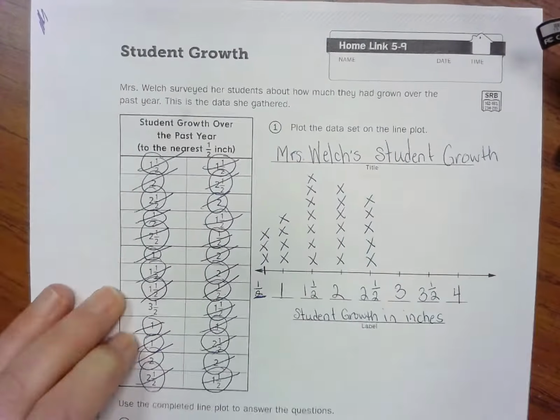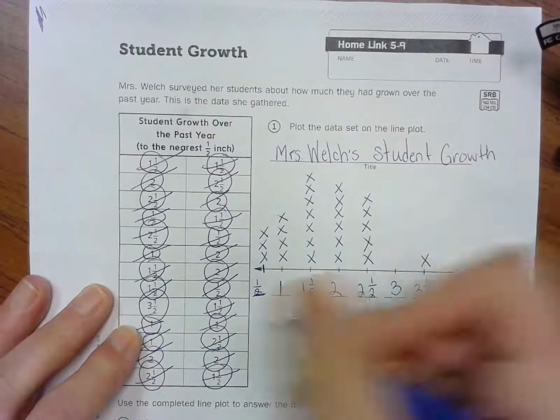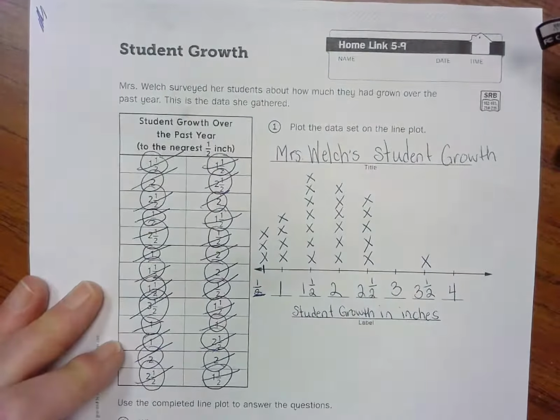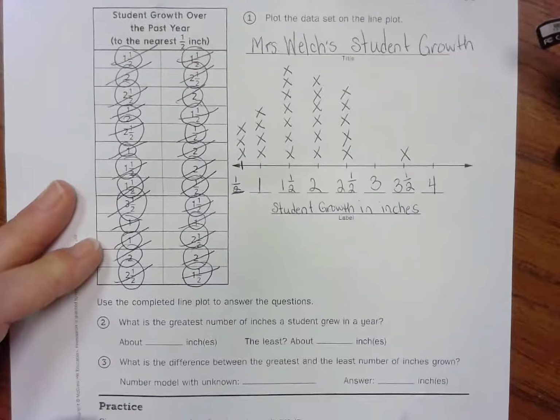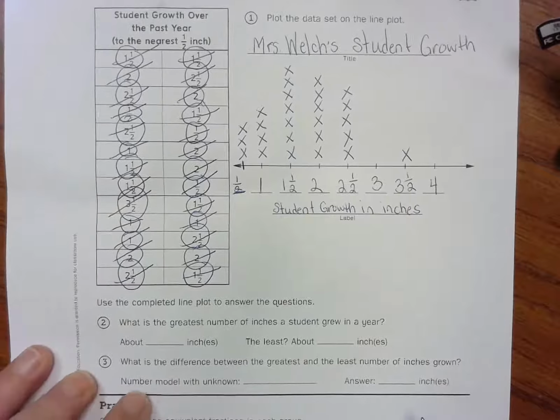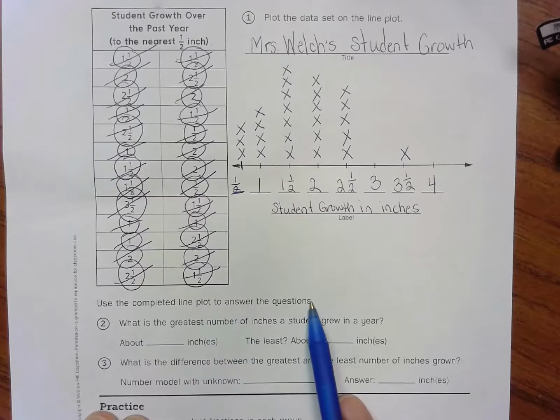Okay. And the very last thing we have here is 3.5. So I'm just going to make one X here for 3.5. There we go. Okay, so now we're going to answer the questions about our data. Use the completed line plot to answer the questions.